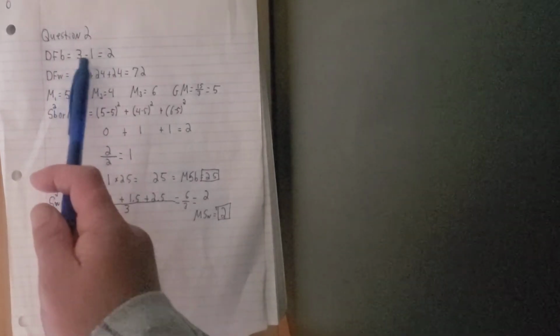So the first step, again, let's get degrees of freedom B here. Degrees of freedom B is K minus 1, number of groups minus 1, 3 minus 1 equals 2. DF within. Each group had 25 participants in the group. So that means the degrees of freedom of each group is 24. So 24 plus 24 plus 24 equals 72, or 24 times 3.